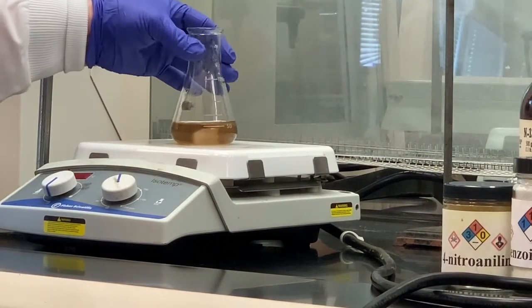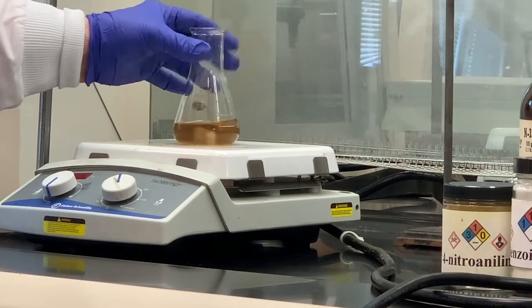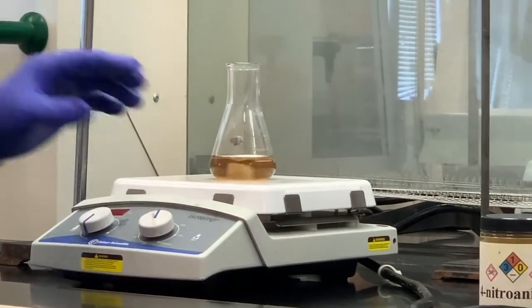So I'm just going to let that stir for a little bit. It may take a few minutes for all of that to dissolve. And then once it's dissolved, we'll actually start our separation process.